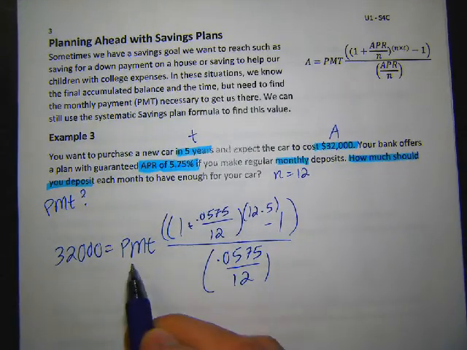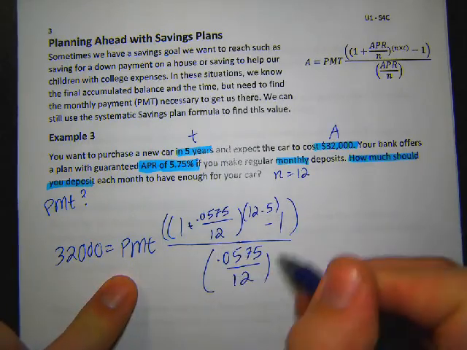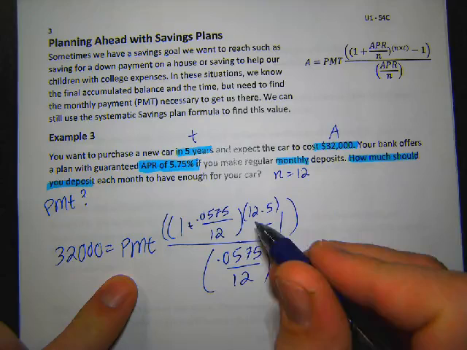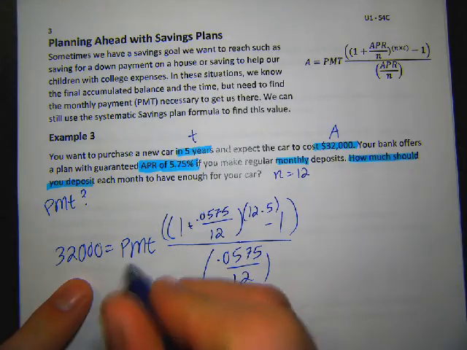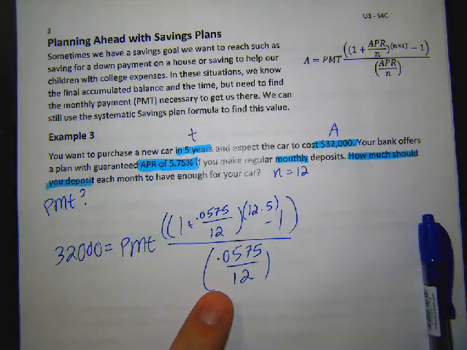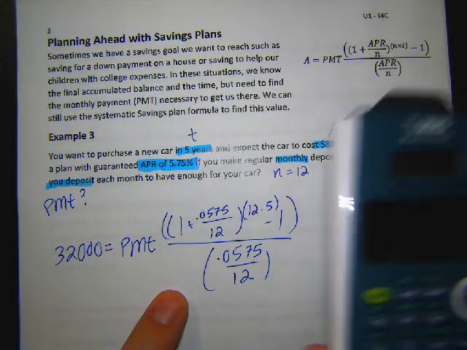We're going to have to solve for payment. Now, before we do that, to make our life easier, just like we did in the last section, we're going to take all this stuff and throw it in a calculator, because if we can put this in a calculator, we'll just get a decimal number, and that makes it a lot easier to divide across and get payment by itself. So let's take all this stuff and figure out what that decimal would be.